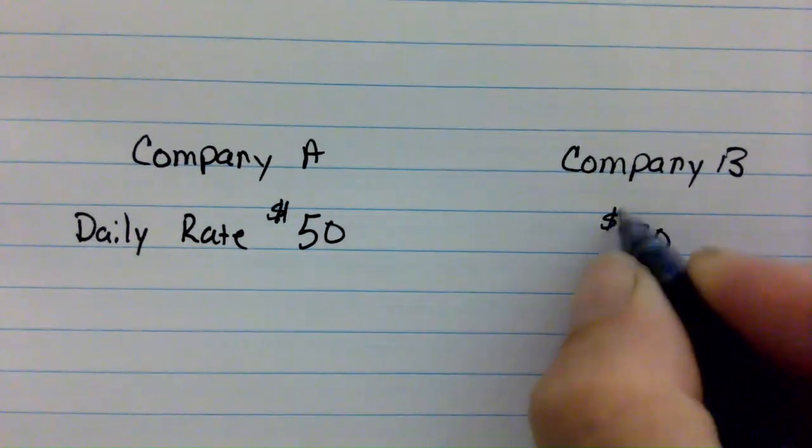Okay, so you might be using real world inequalities. You might be like, no way, but, okay, you're going to rent a car. You have to choose between company A and company B. Company A has a daily rate of $50, whereas company B has a daily rate of $70.